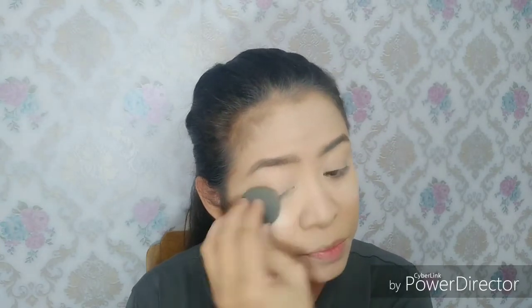I will just be using the same sponge. And I will also use a loose powder na lang on this. Since happy naman ako dun sa coverage niya, ayoko na ng added coverage. So, gagamit na lang ako ng translucent powder. So, nakapaglagay na ako ng ating loose powder. So, translucent lang din yung aking ginamit.